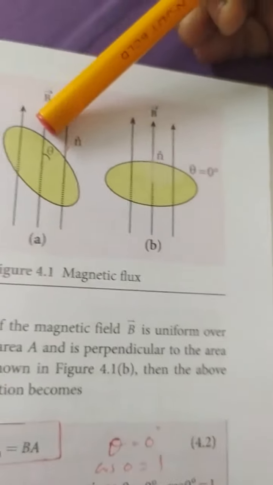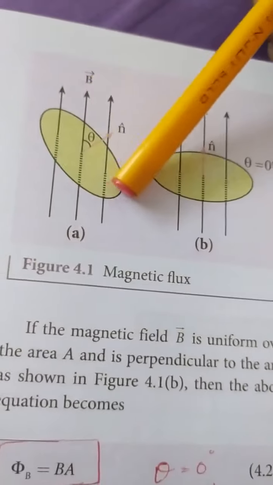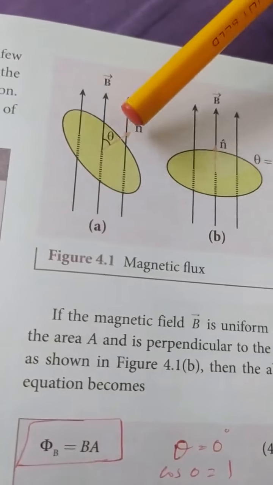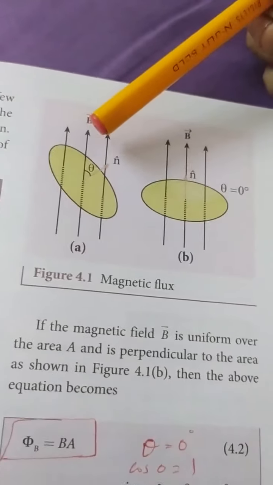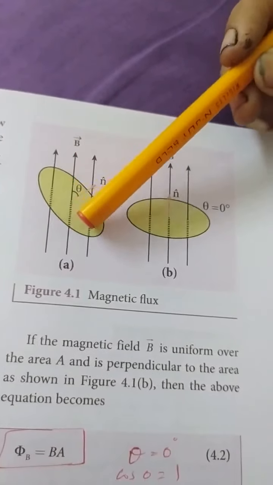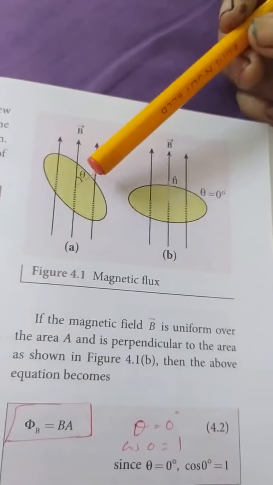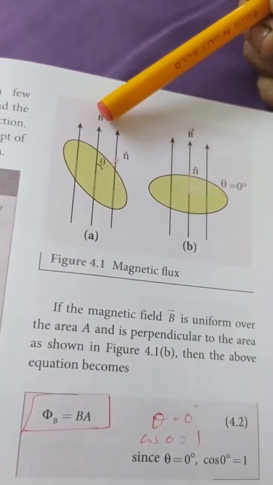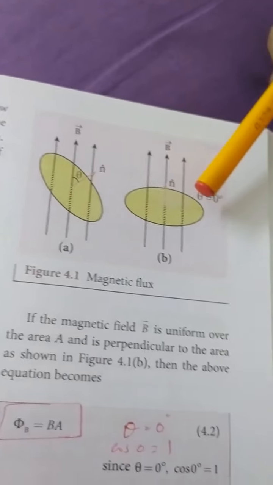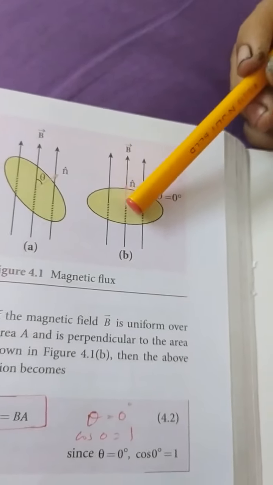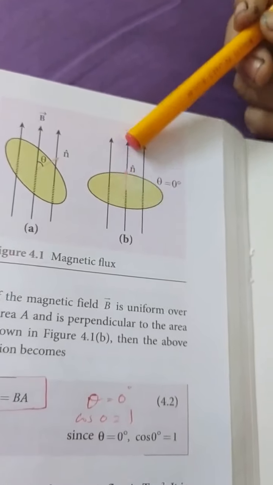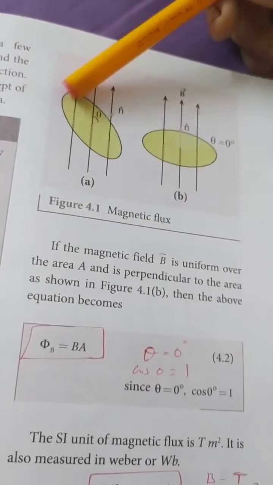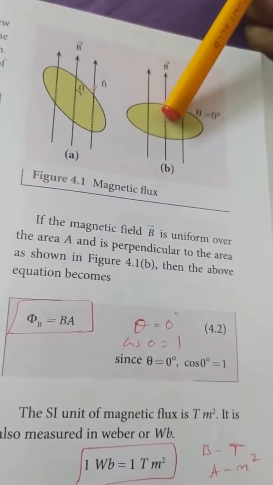And when you see this diagram, this is a slanting area, and here this is the magnetic field acting from bottom to top, and this is the area vector. Area vector means it is perpendicular to this particular area, and such a vector is called area vector, and the angle between the area vector and B is equal to theta. And when you see this diagram, here the area vector and magnetic field are along the same direction. So here theta is equal to 0. Here the surface is like this, and n is the normal.